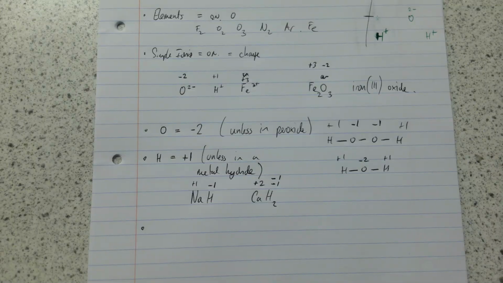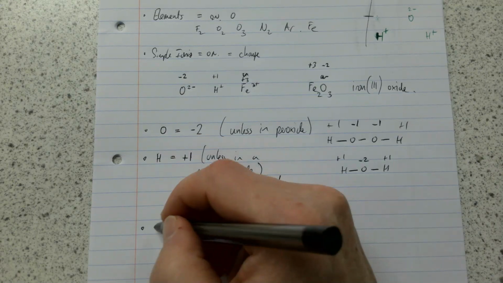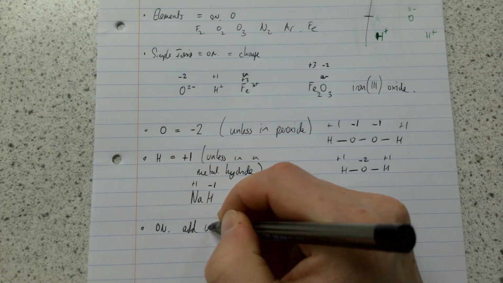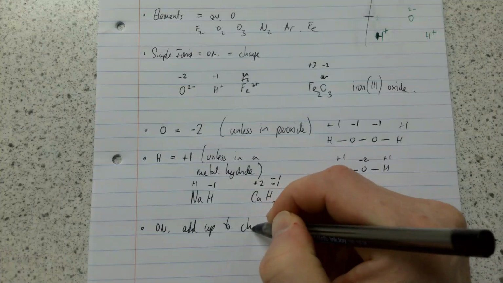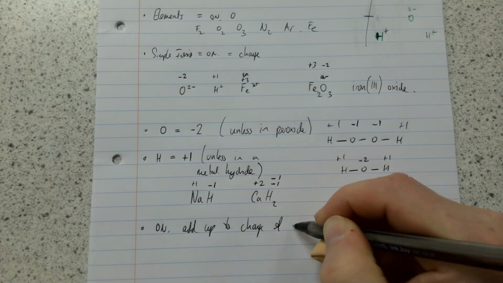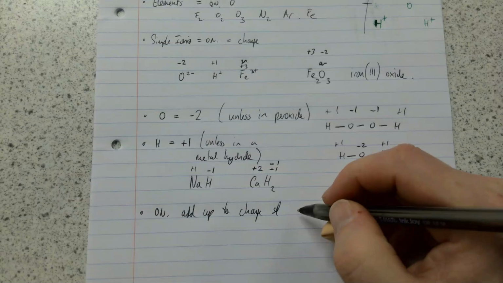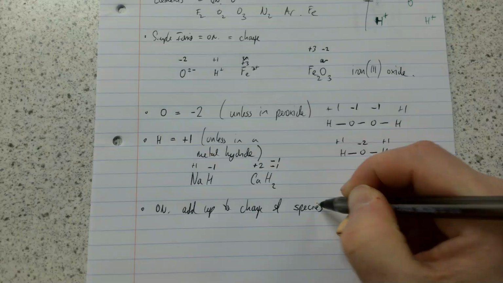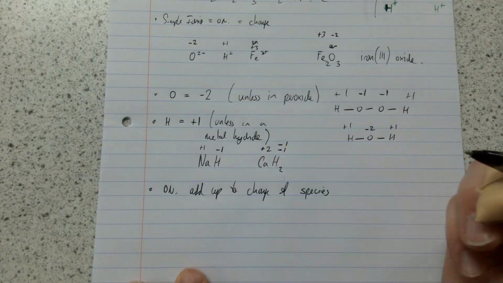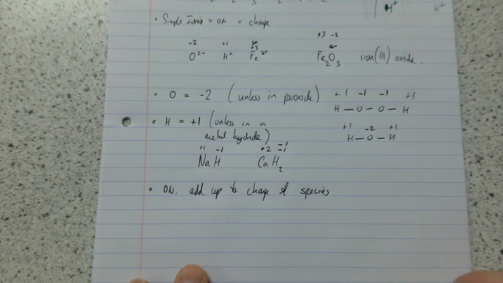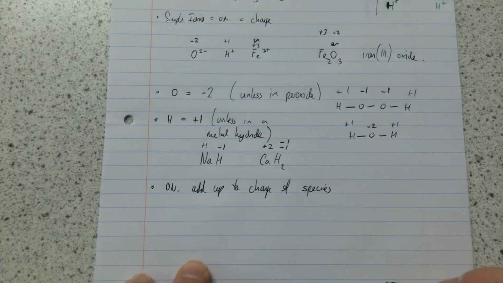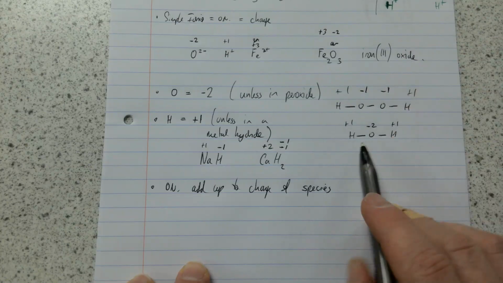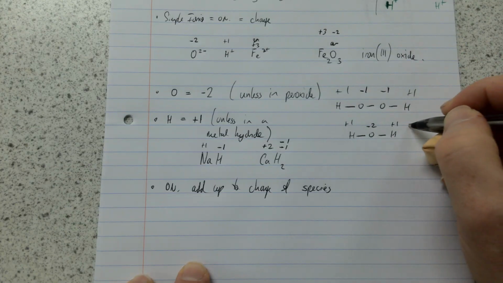The general rules are really important though, aren't they? So the oxidation numbers add up to the charge of the species. So if it's a neutral compound like water or NO2, they'd add up to 0. With water, +1, -2, +1 equals 0.